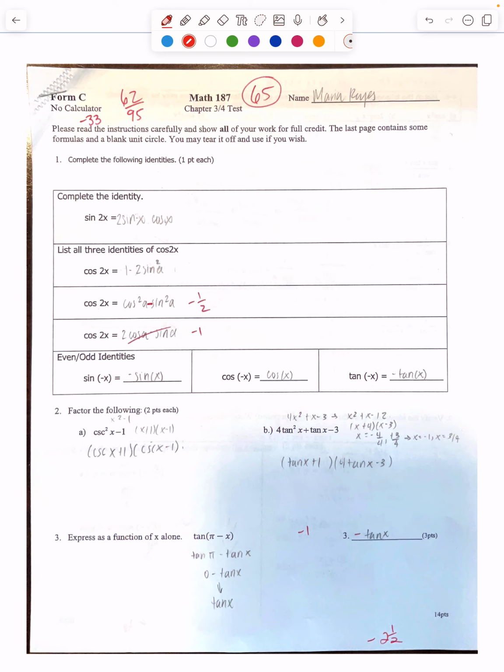On the first page, we just had the identities, and those are just something that you would need to know and have memorized. At least these are really important as you go forward into the next class. They do come up again. Now, this main one, some students just choose to remember it, and then they use the Pythagorean identity to come up with the other two.